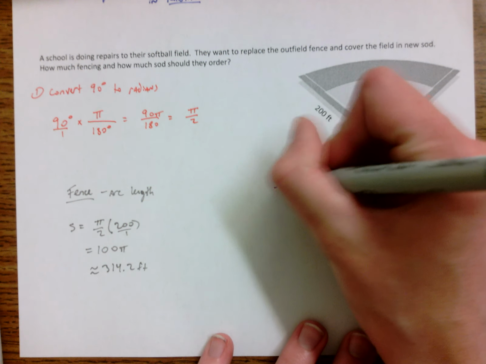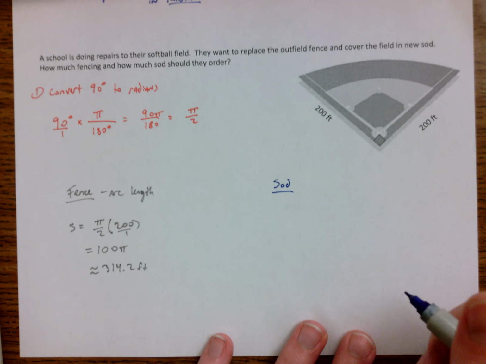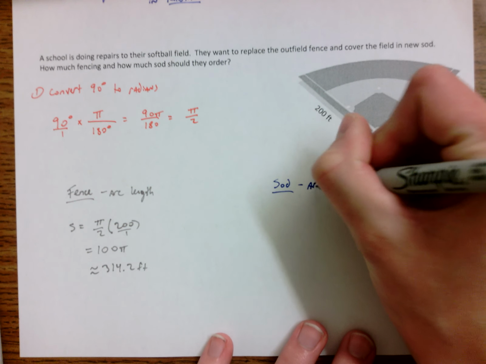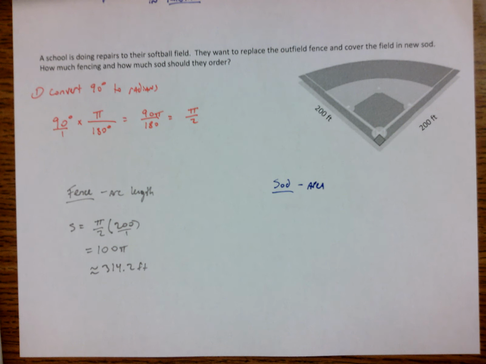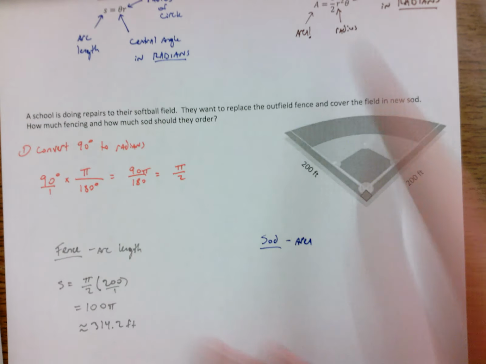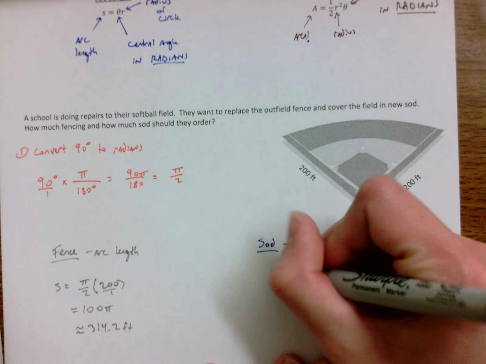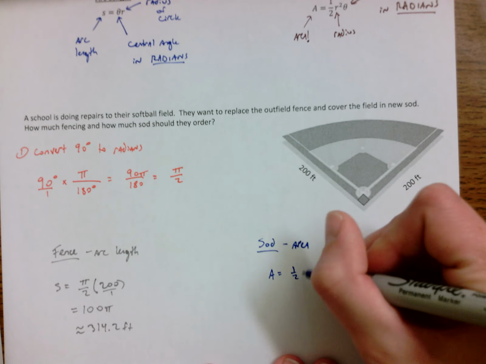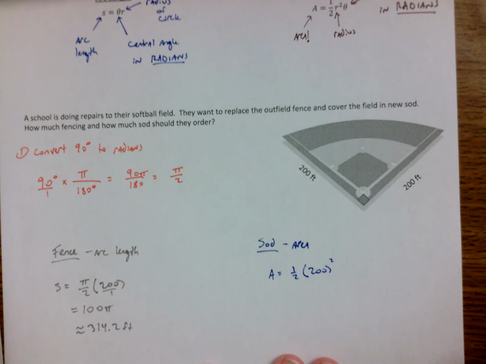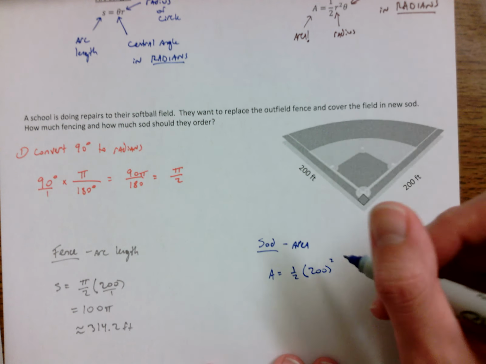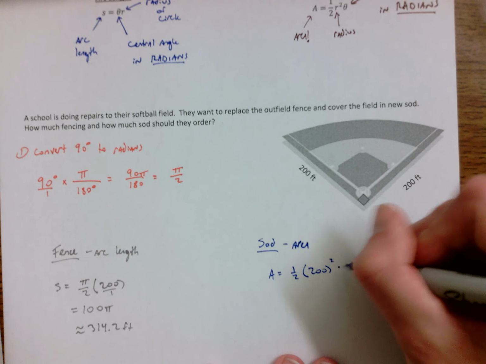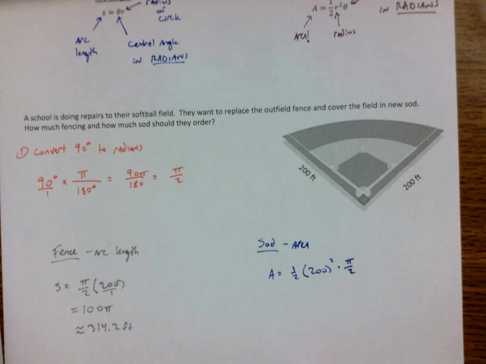All right. And then the second thing that we want is the sod. Okay. And the sod, that's going to be the area of my sector. So that is this formula up here. So my area is 1/2 times the radius squared, that's my 200 again, and then times that same central angle in radians. We already calculated that, so that's pi over 2.